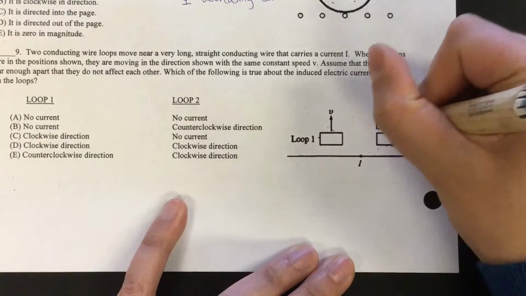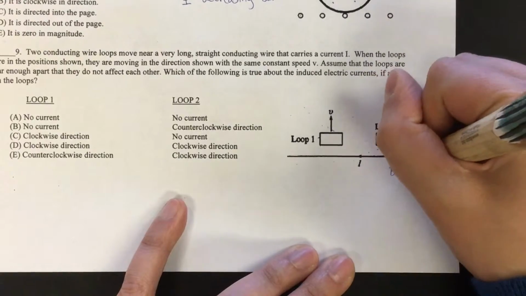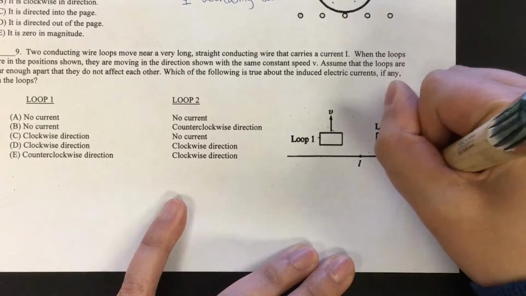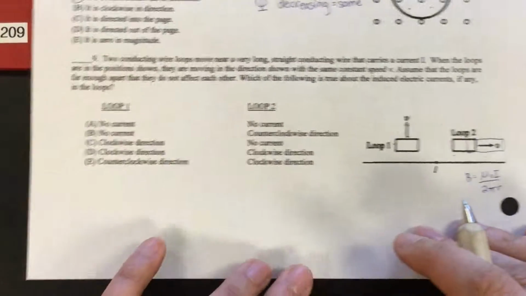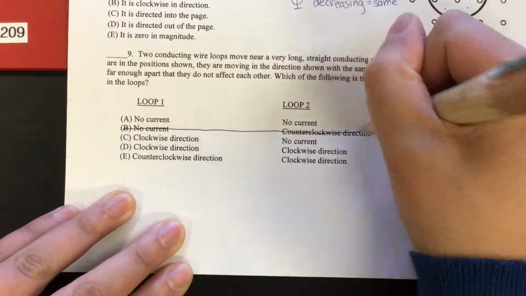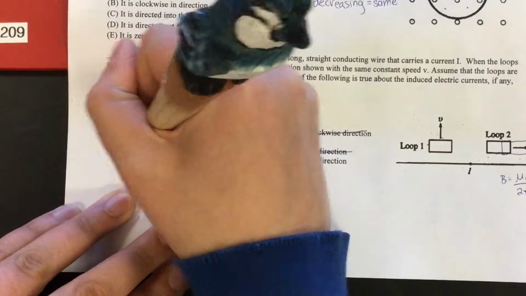Because it's the same distance from the wire, loop 2 experiences the same magnitude of field 1 moment in the future. Whatever my answer is, loop 2 should have no current. So that only leaves, at this point, A and C. So it's not going to be B. That makes my life easy.